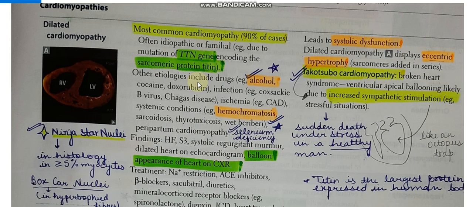Okay, other things are cocaine, doxorubicin, some infections like viral or Chagas disease, ischemia, hemochromatosis, sarcoidosis, thyrotoxicosis, and wet beriberi. You can also remember thyrotoxicosis and wet beriberi. They are also important. Also, peripartum cardiomyopathy.